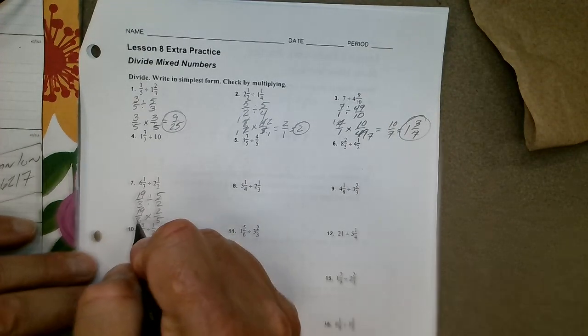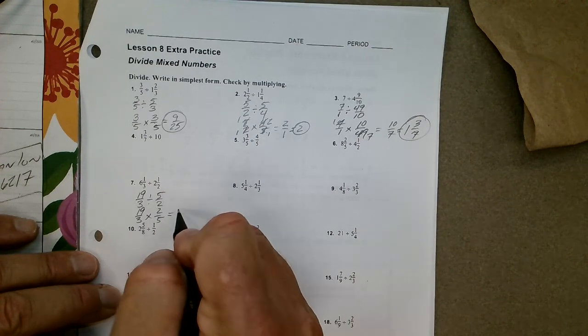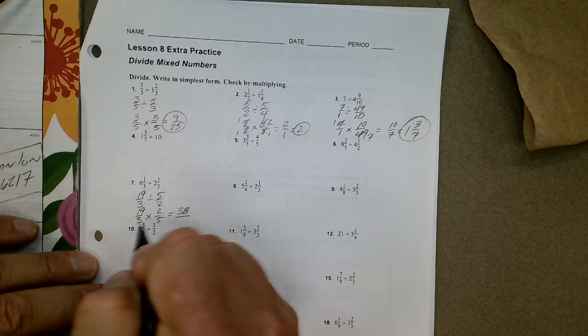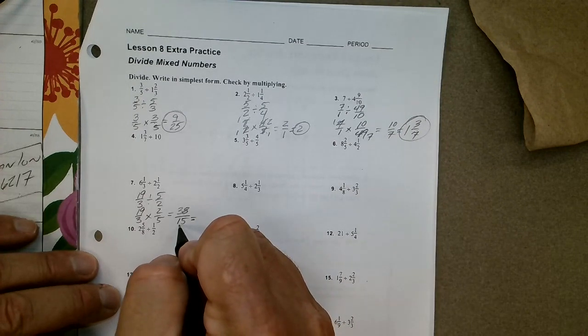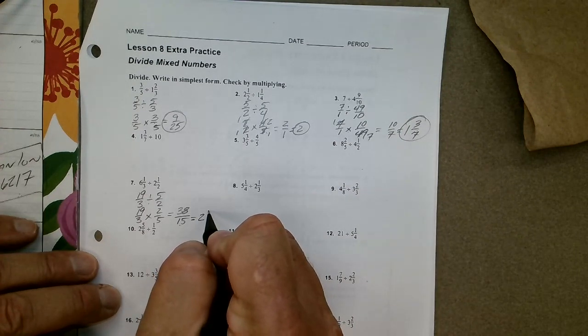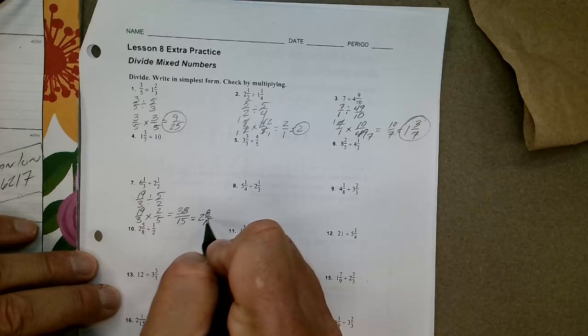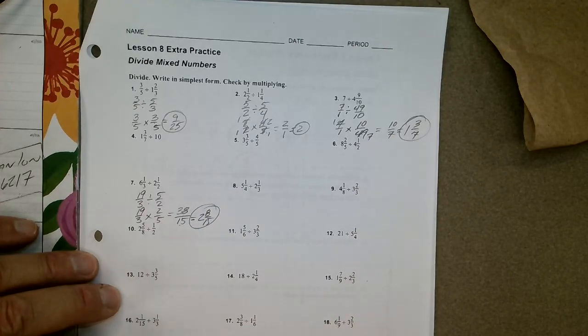Okay. So nothing will factor. 19 times 2 is 38. 3 times 5 is 15. And we end up with 2 8/15. When they get bigger, they're a little bit harder to do, but try to do it mentally. Right? That should be mental math. Okay?